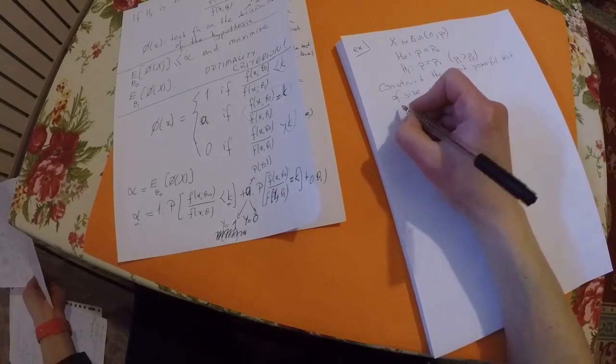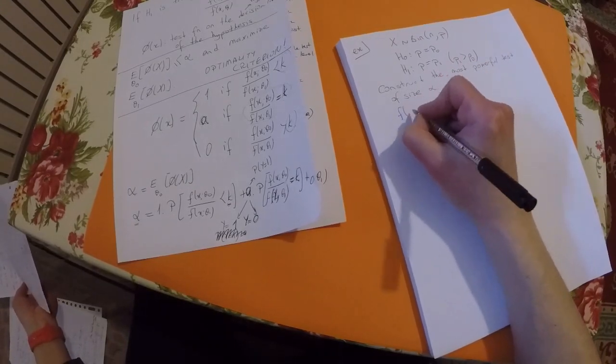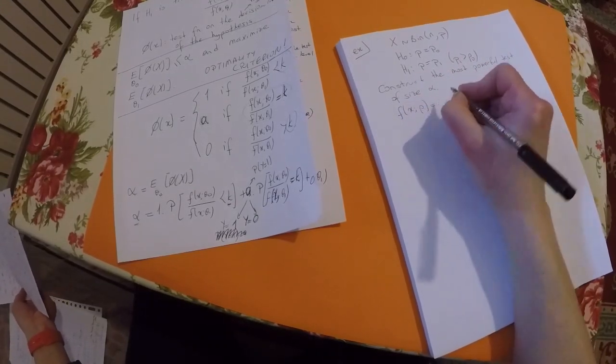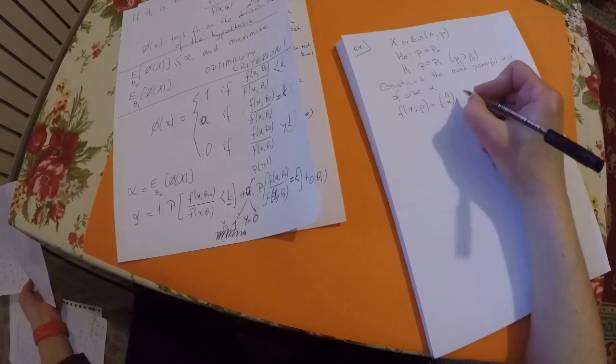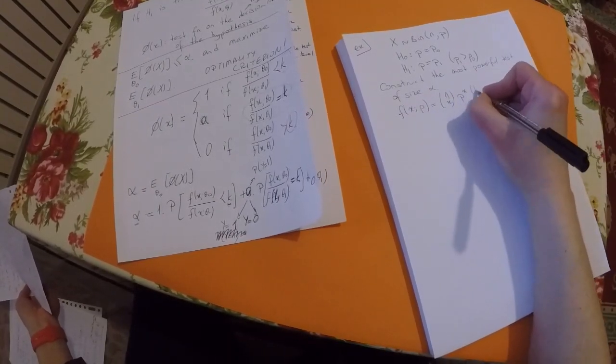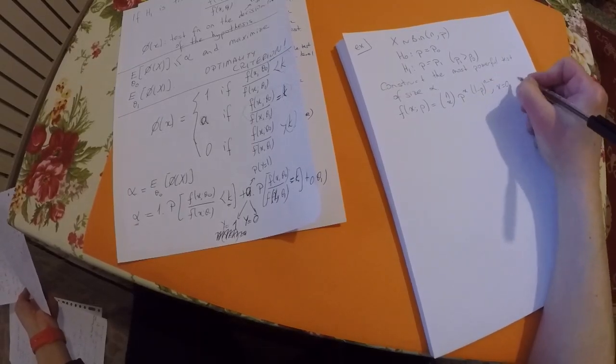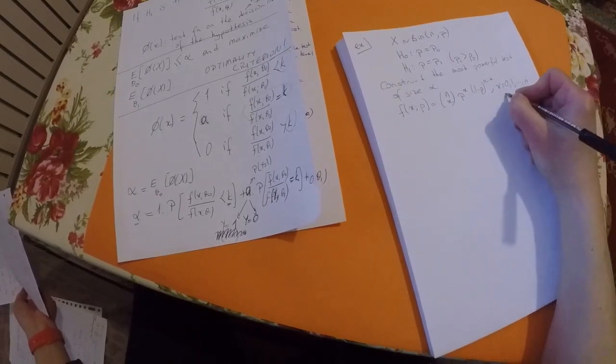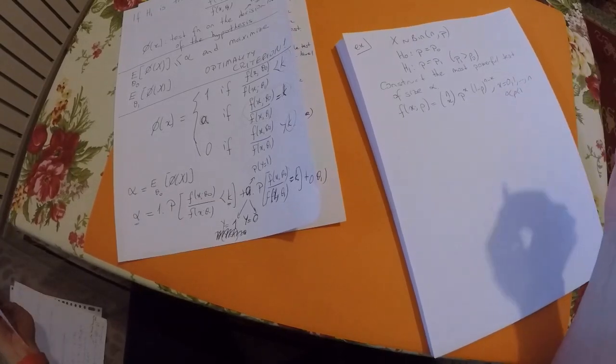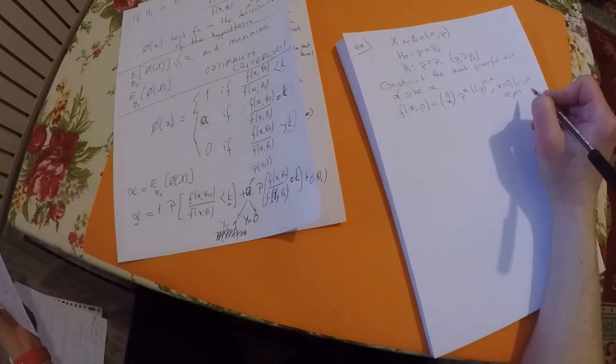You know the PDF of the binomial: n choose x, p to the x, 1 minus p to the n minus x. X can take values 0, 1 till n, and the value of p should be between 0 and 1. This is the parameter space that we have.